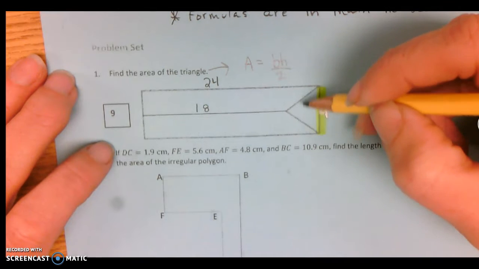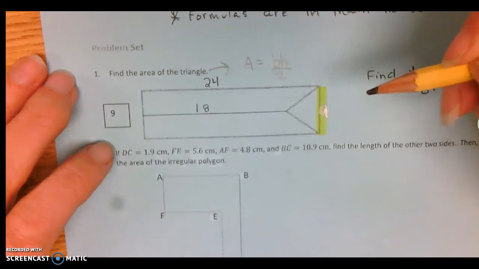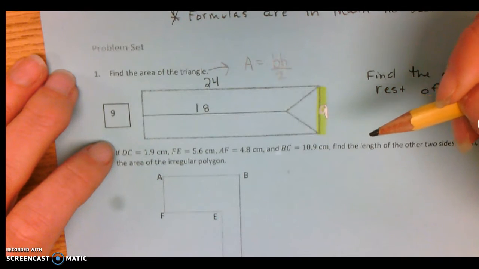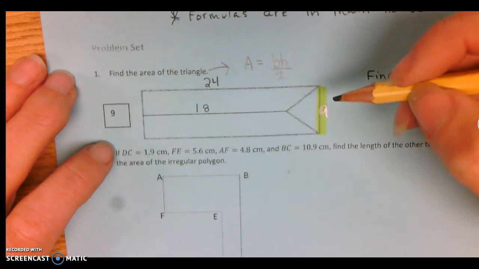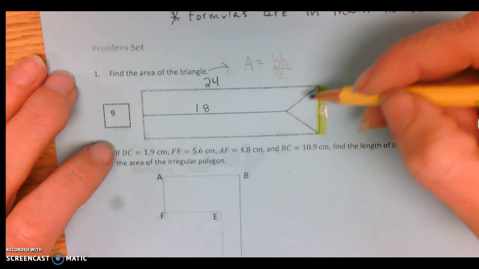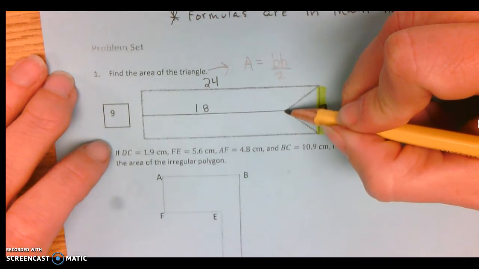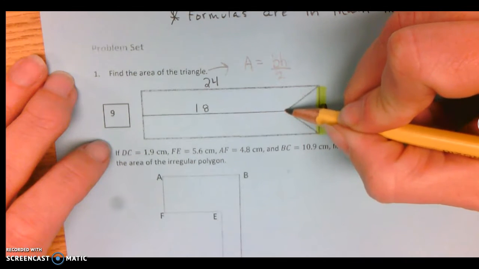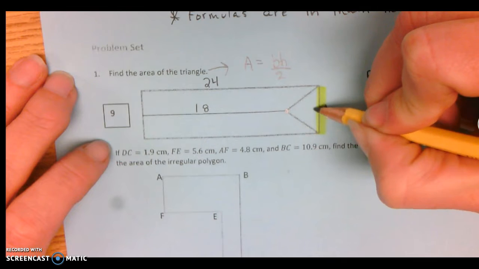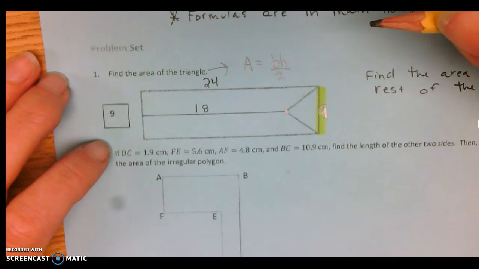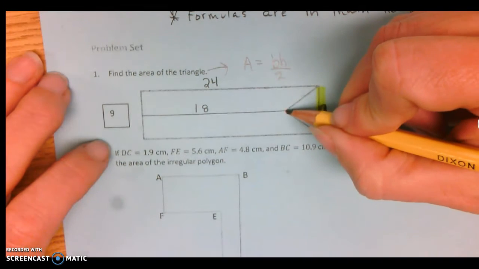These sides are both diagonal. Do we use diagonals in area? No, we don't use those. So I need the measurement from the top of the triangle straight down to the base. How can I find this measurement?